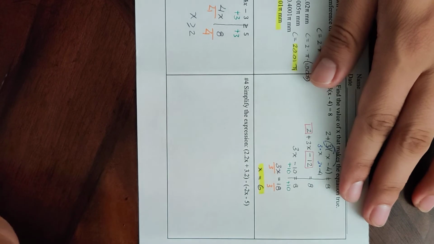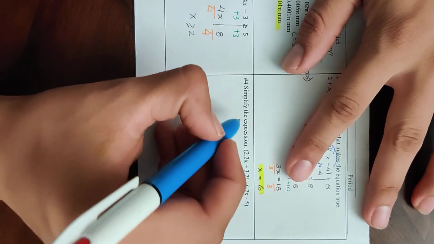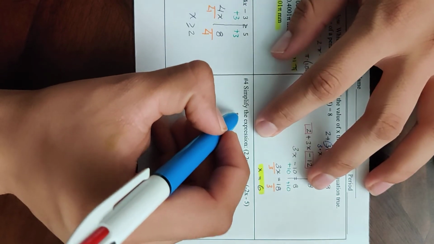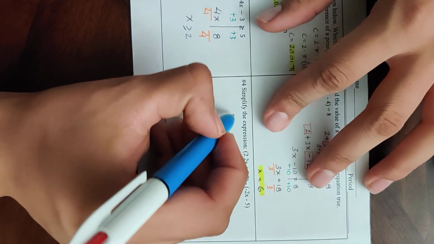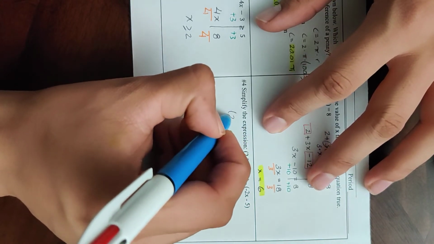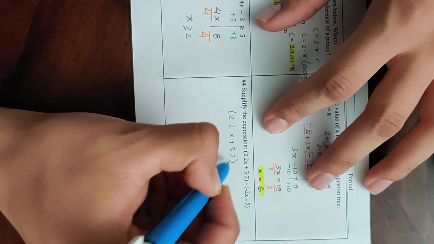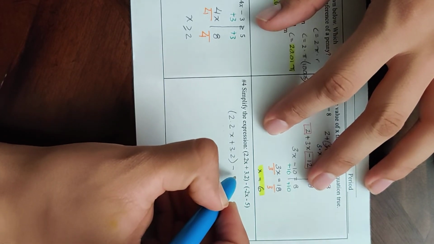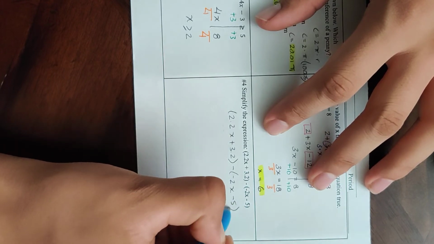Now, the last problem. For the last problem, we have to simplify the expression, so I'm just going to rewrite my expression of 2.2x plus 3.2 minus the quantity 2x minus 5.